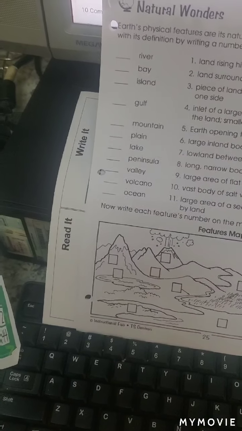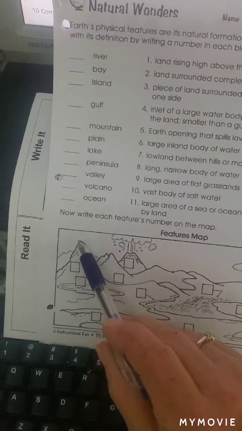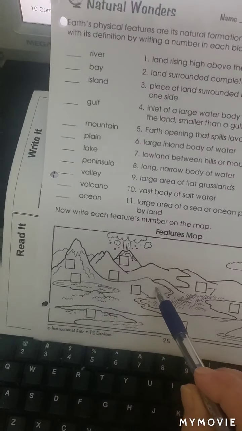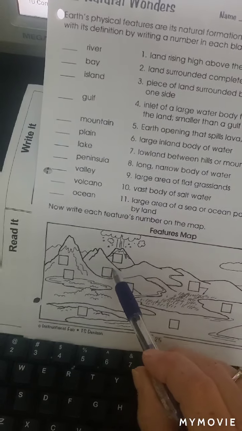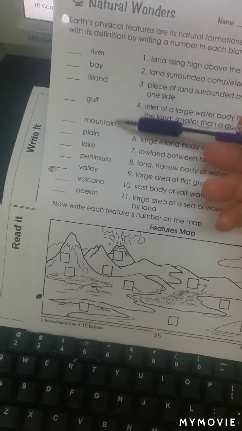Low land between hills or mountains. So here's your mountain, here's some hills. What's this part right here called? Is that called the valley? Long, narrow body of water. What's a long, narrow body of water called? You know this one. Is that a river?